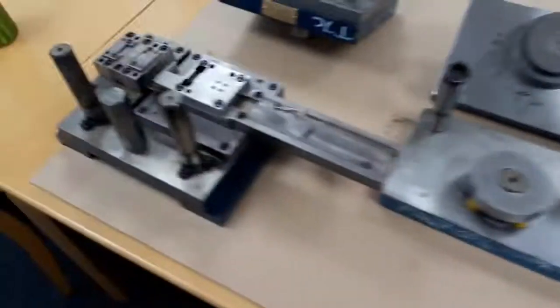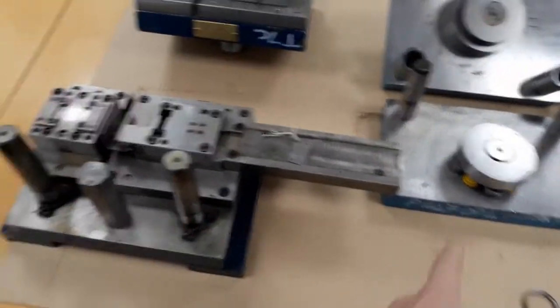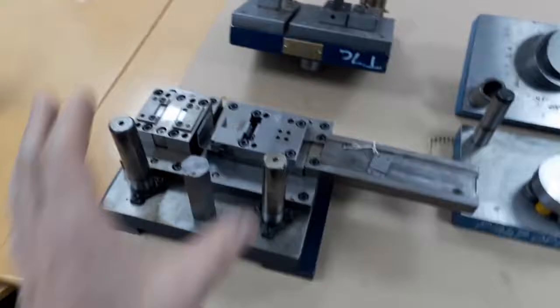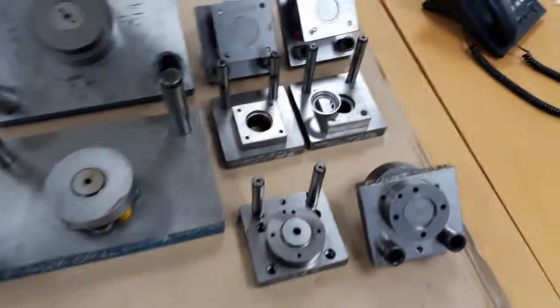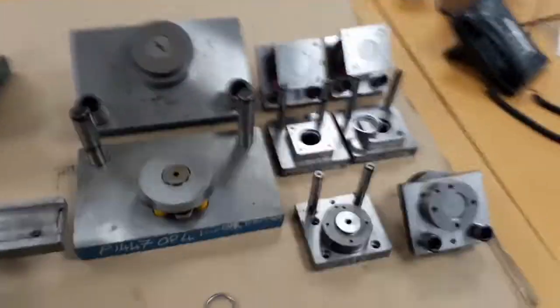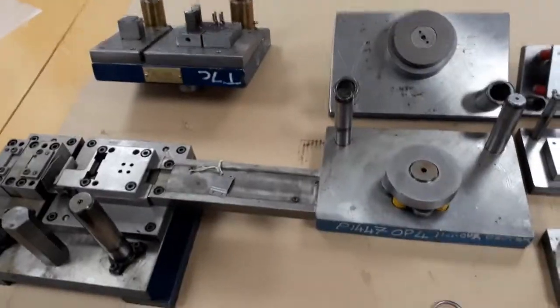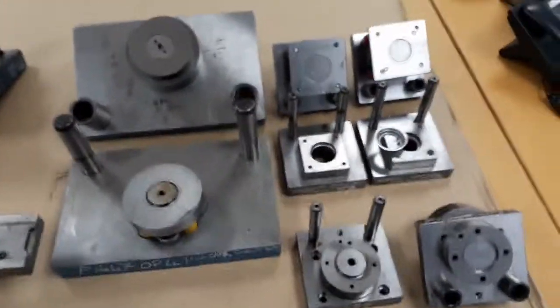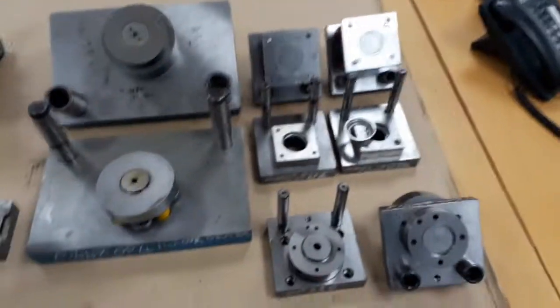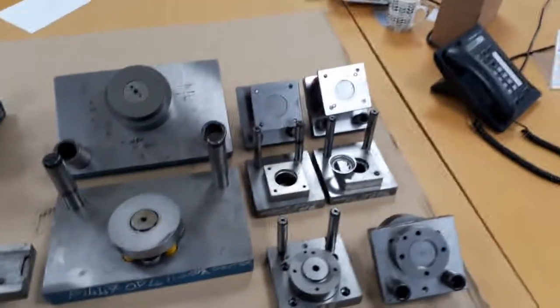Whereas with a progression tool like this, you feed the raw material in and the finished part comes out at the end. It's a more expensive tool because it's more intricate, but obviously it's going to be a lot more cost effective to make because it's faster. So that's the conventional tooling, and if you see that on your quote, it means the job is done in a series of separate operations.